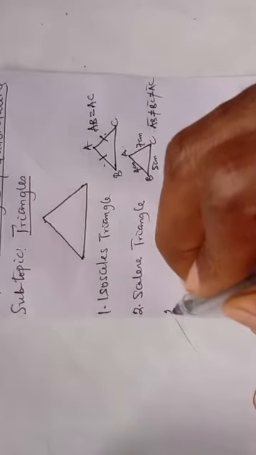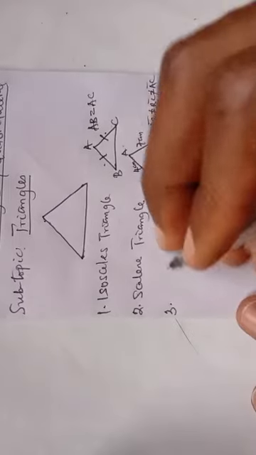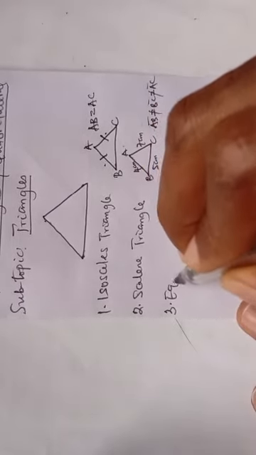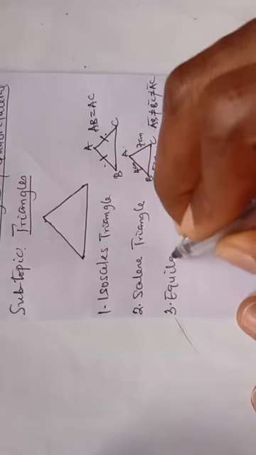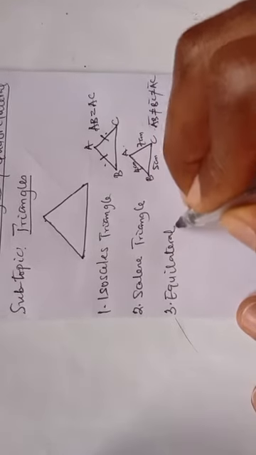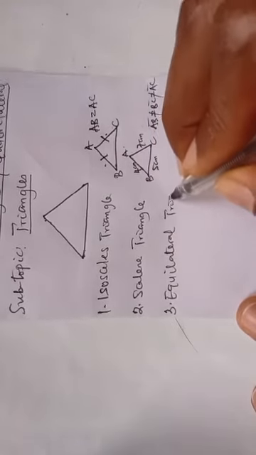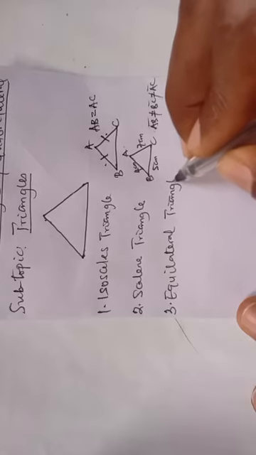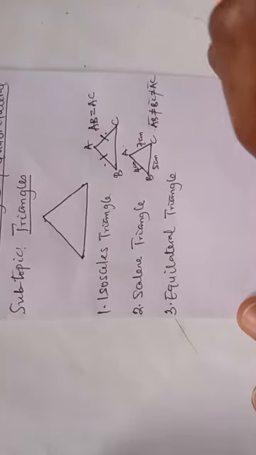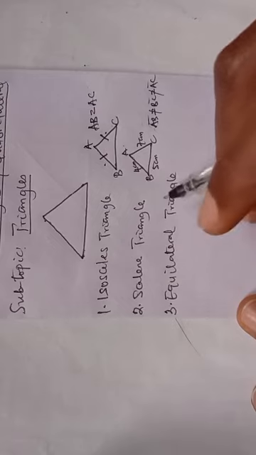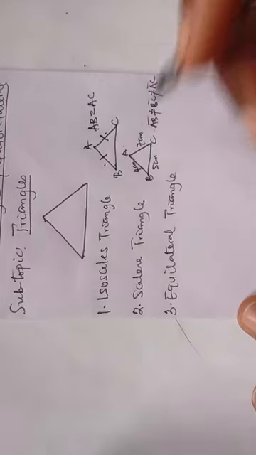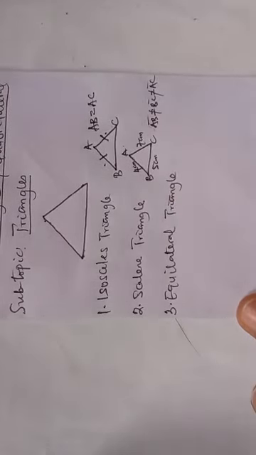Now the third one is what you call the equilateral triangle. This is the type of triangle in which all three sides are of the same length. In other words, all the sides are equal in length.